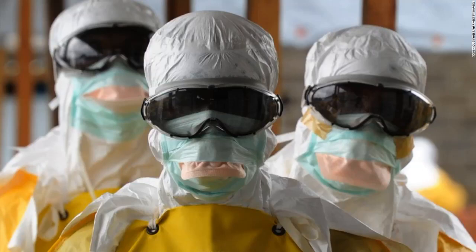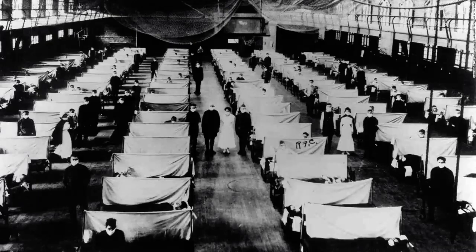Yes, we long have referred to disease outbreaks by geographic places. Here's why we shouldn't anymore. What's in a virus name?